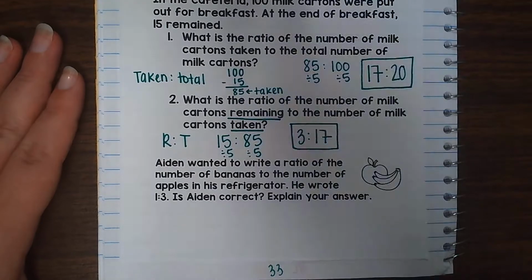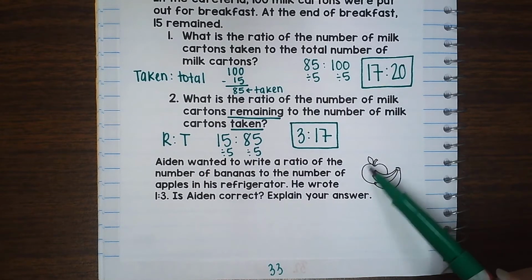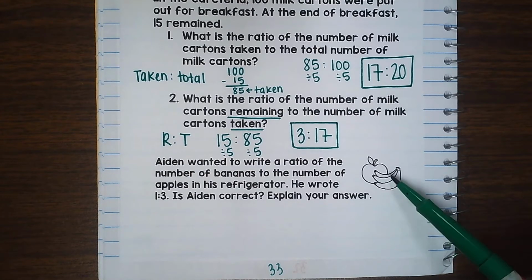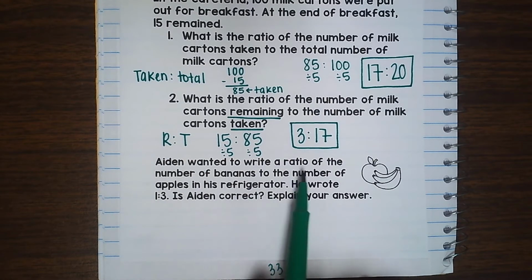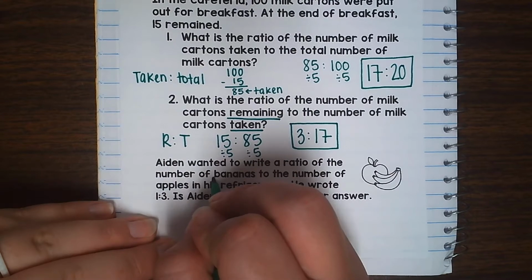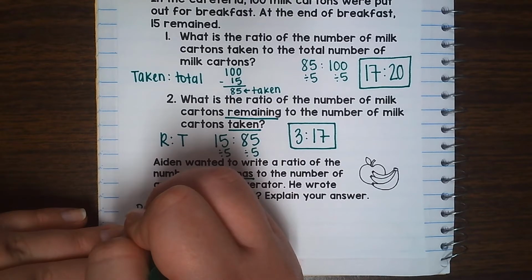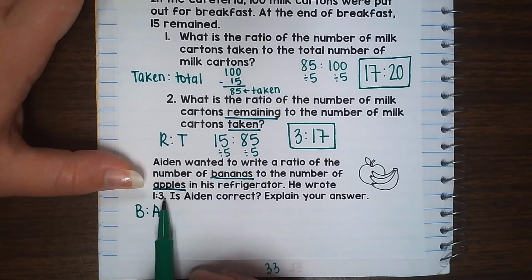Last one. Aiden wanted to write a ratio of the number of bananas to the number of apples in his refrigerator. He wrote 1 to 3. Is Aiden correct? Explain your answer. Okay, so this is what Aiden opens up his refrigerator and sees. He can see that he's got 1 apple and 3 bananas. So it says, Aiden wanted to write a ratio of the number of bananas compared to the number of apples. So B to A. He wrote 1 to 3.